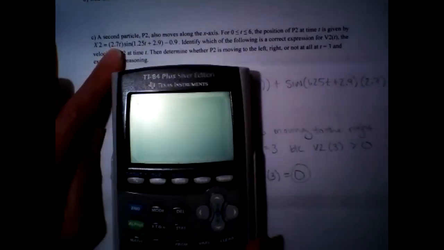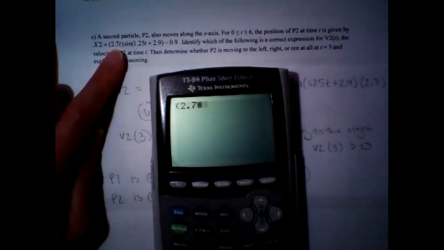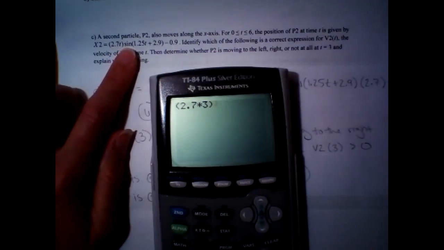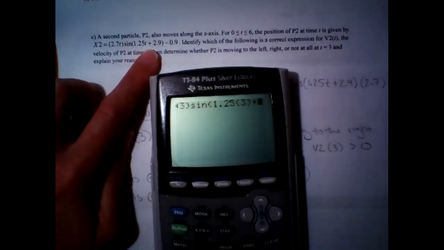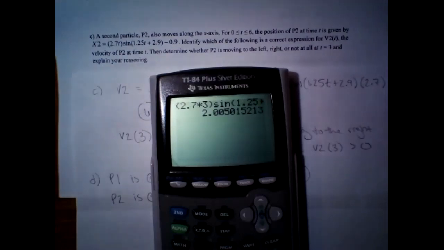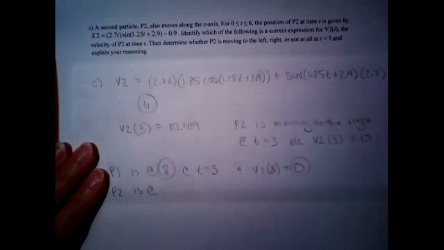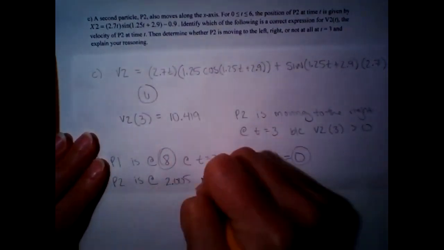I'm going to plug in 3 to this position function. 2.7 times 3 sine of 1.25 times 3 plus 2.9, close parentheses, minus 0.9. All right, so that comes out to 2.005. So that's just where the particle is at time 3.